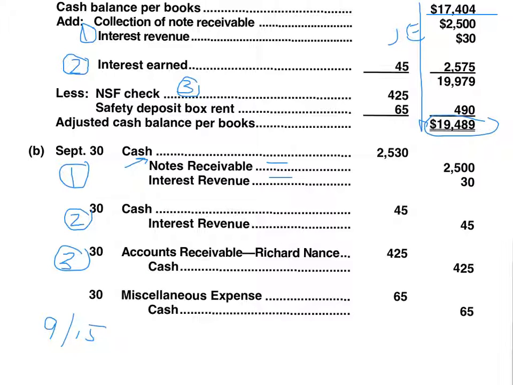What did I do if I thought I collected the receivable? I must have debited cash for $425, and I must have credited accounts receivable. That's your normal journal entry to collect a receivable.